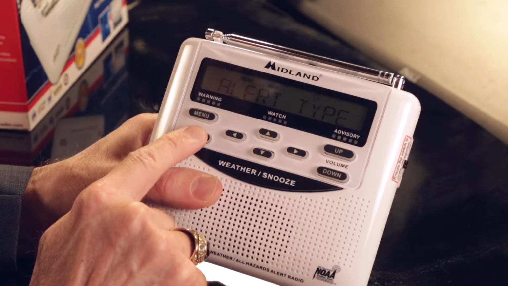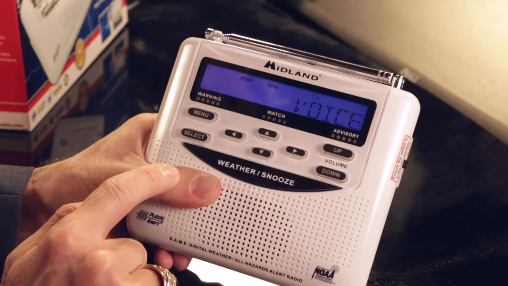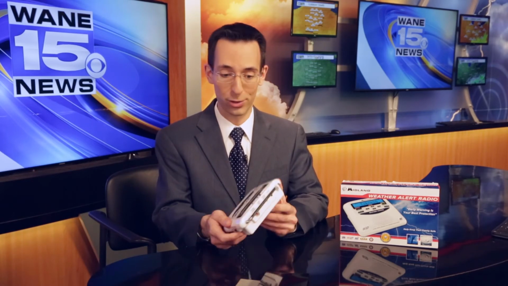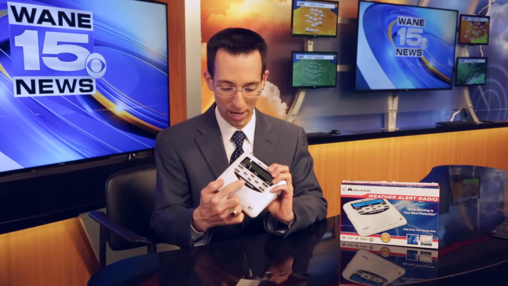We at the Live Doppler 15 Fury Weather Center like to use voice alert. What happens with voice alert is that when the weather radio sounds for a weather alert, you'll hear a tone, a very loud tone that will wake you up if you need it. And then after about 8 seconds or so, the weather radio will start to talk to you, delivering you that weather warning information. After you've heard it, all you have to do is come to your weather radio and press the big weather snooze button. That'll turn the alert off for now, and then when the next weather alert comes along, you'll hear it.